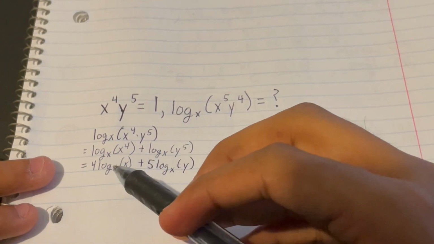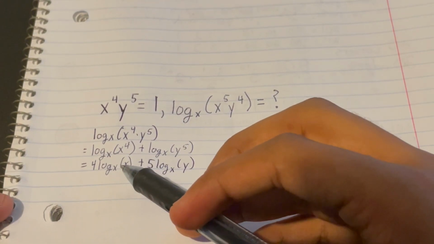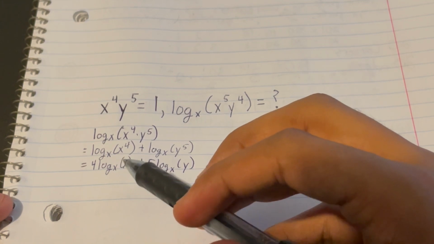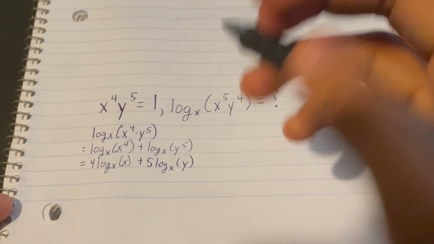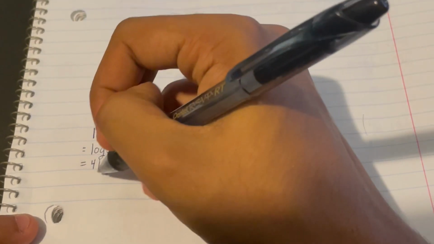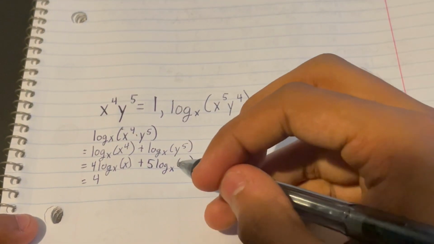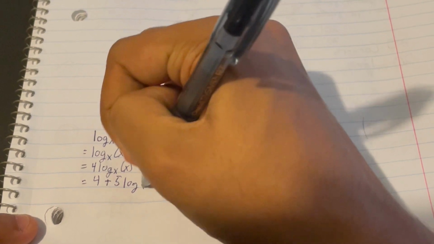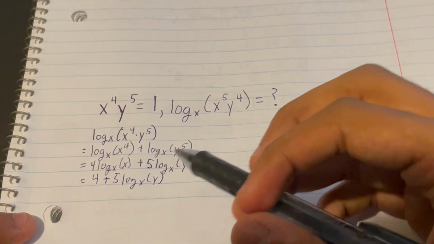And we're almost done. Log base x of x is just 1. If the base and the actual value that you're trying to take the log of are the same, that will just cancel out and you're just equaling 1 over here. So it's 4 times 1, or 4. And this still stays the same. It's plus 5 log base x of y. And so this is the left-hand side.